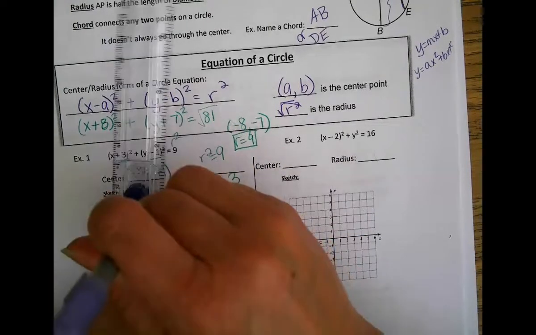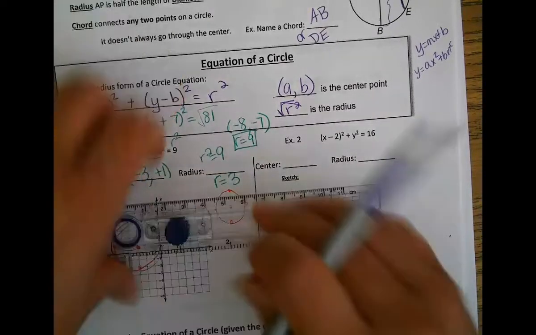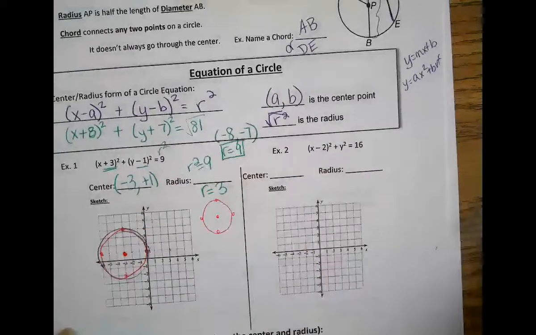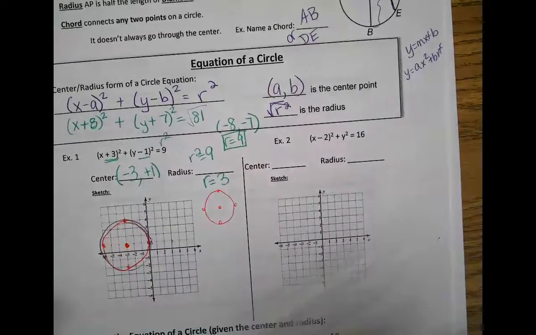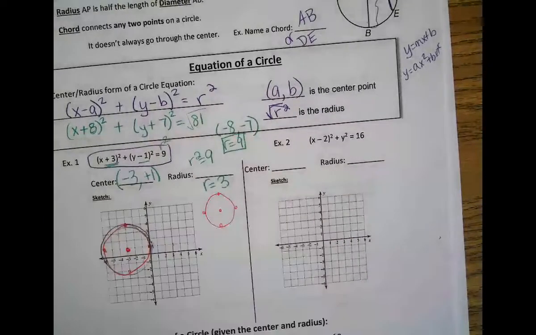Hold it down as carefully as you can. Swing it around. You're going to form something better than what I drew to begin with. Okay, so that is this equation graphed in the coordinate plane.